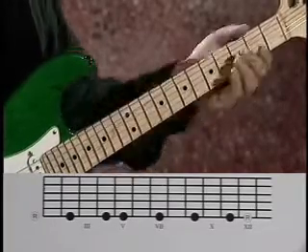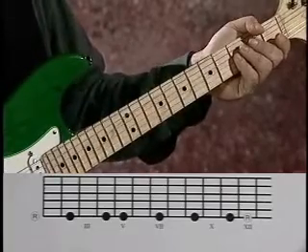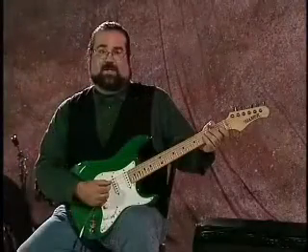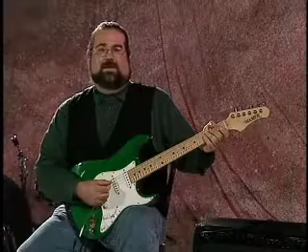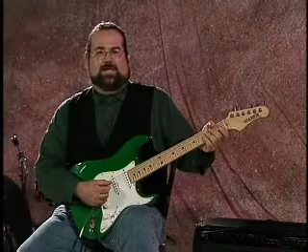In music, we communicate with numbers. The root of the major scale is called 1, the second note is 2, etc. Let's try an A major scale with numbers. So we're going to start on the A string, or 5th string this time.